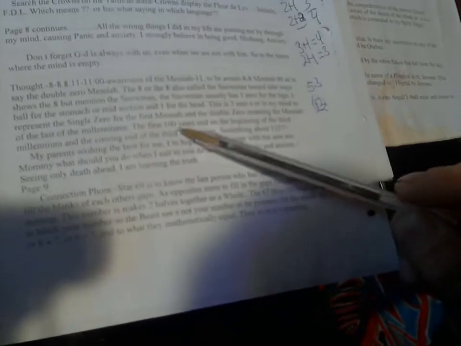As they say, the 00 Messiah, the 8, also called the snowman, turned sideways, shows 8 but mentions the snowman. The snowman usually has 3 zeros for his leg, his body, and his head. The ball of the stomach, the midsection, 1 for the head. This is 3 zeros. Or in my mind, the representation of the single 0, which is the head. The body and legs come together. This is the coming of the double Messiah, which means, I don't know, but I can tell you a story if you'd like to know.